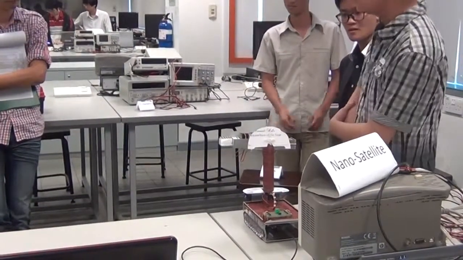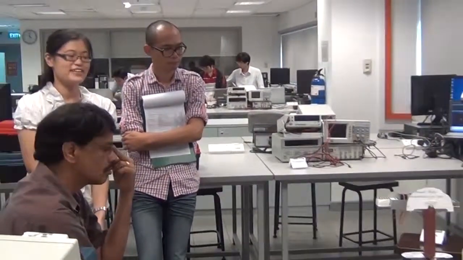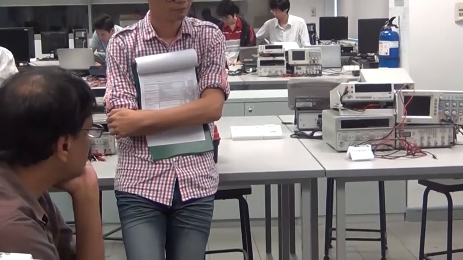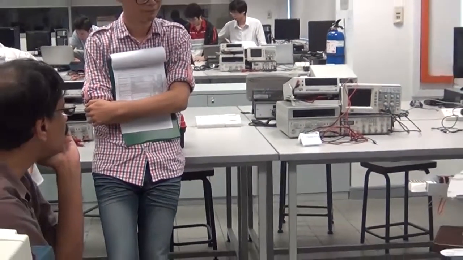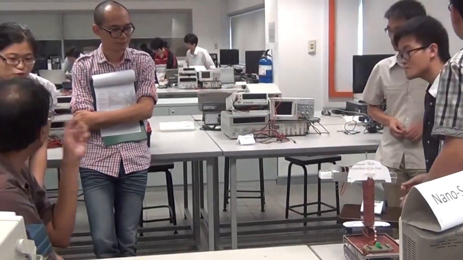Then the whole process will continue until the end of the lifespan of the nanosatellite. That's the end of our presentation. Any questions? If you remove your Kalman filter algorithm, how will it be? If we remove the Kalman filter?